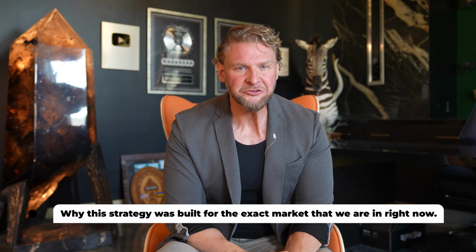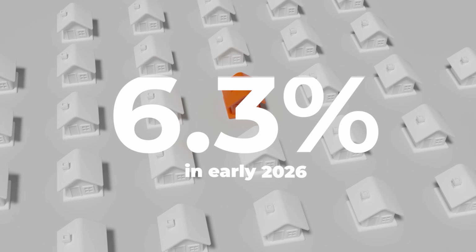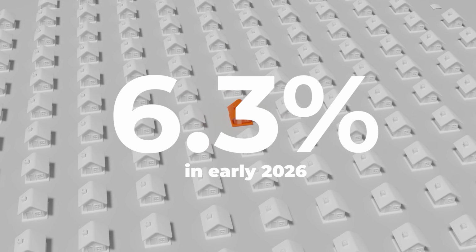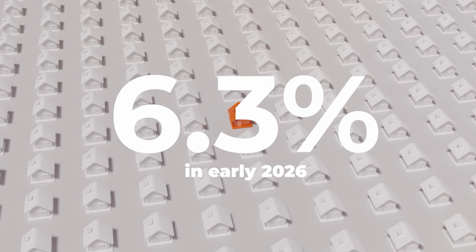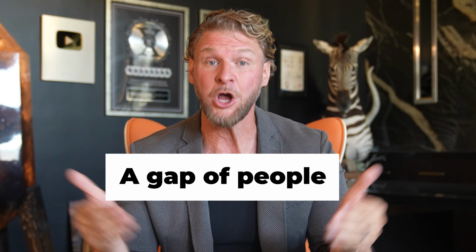The second thing you need to know about a lease option is why this strategy was built for the exact market that we are in right now. Rates are sitting around 6.3% here in early 2026, and millions of Americans who want to own a home simply can't get approved the traditional way. Banks are tightening their standards. Values are still elevated, and the gap between wanting to own and being able to qualify has never been wider. It is creating a gap of people out there that want this rent-to-own strategy.